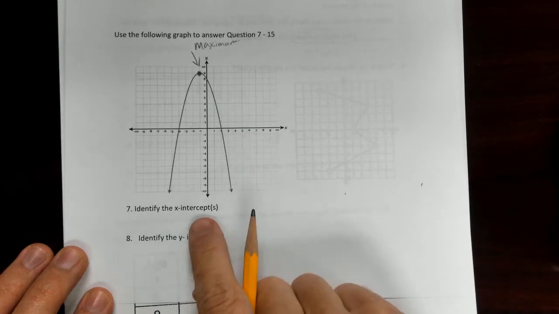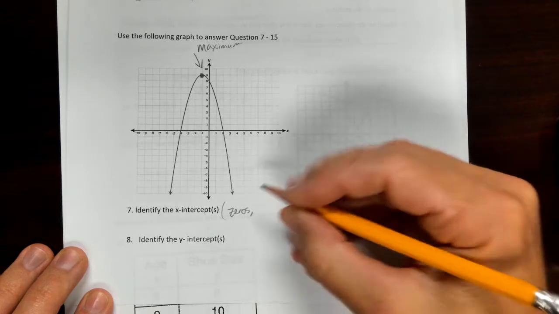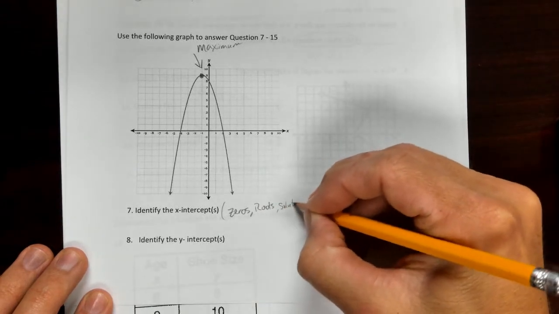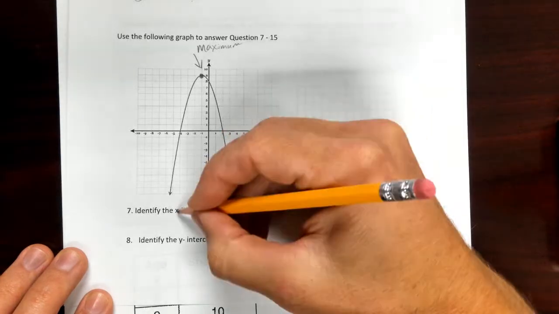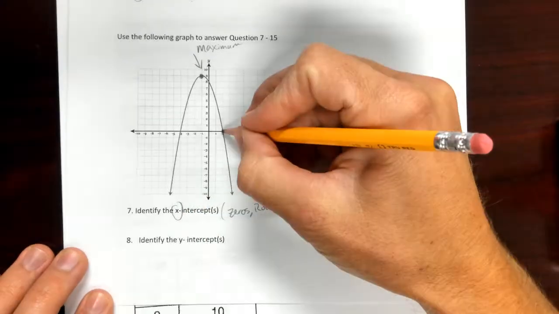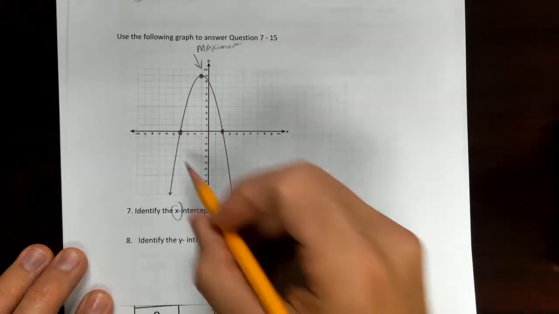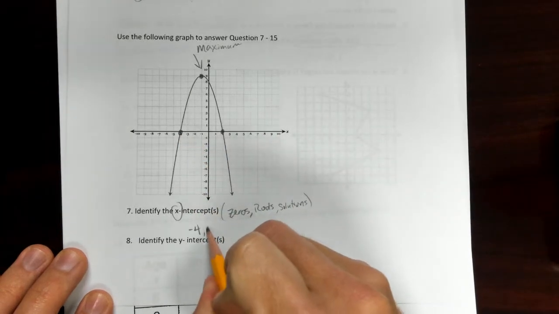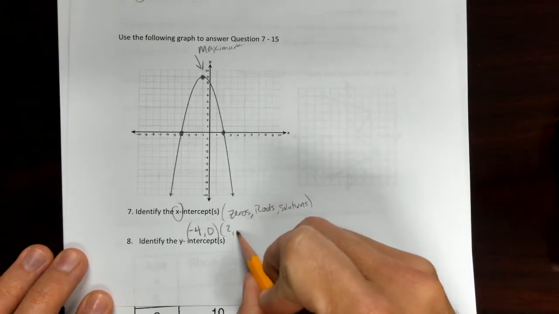We want to identify the x-intercepts, or I could say the zeros, or the roots, or the solutions. What does that mean? That means where does the graph cross the x-axis? Right there and right there. So what are those 2 points? That point, we go over -4, and we went up 0. That point went over 2, and we went up 0.